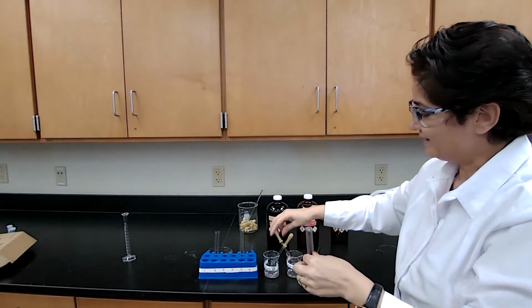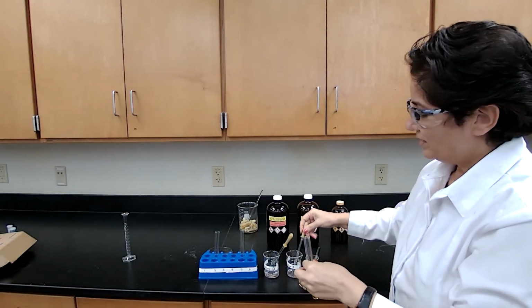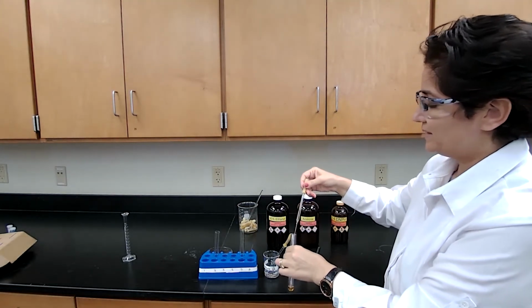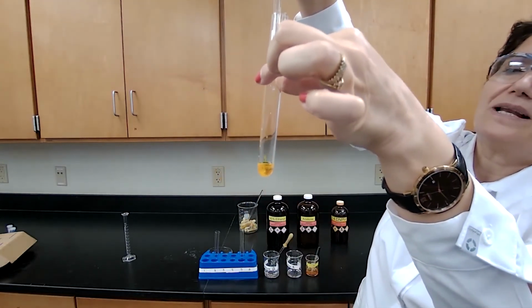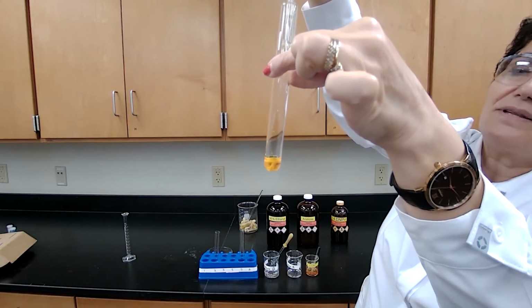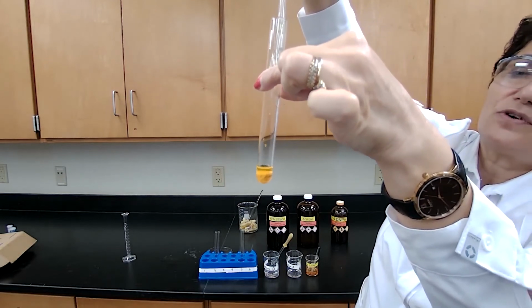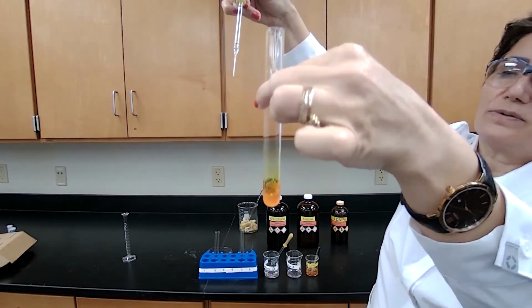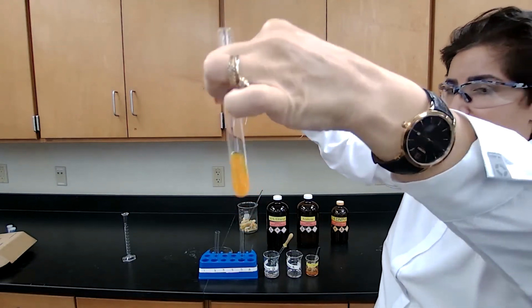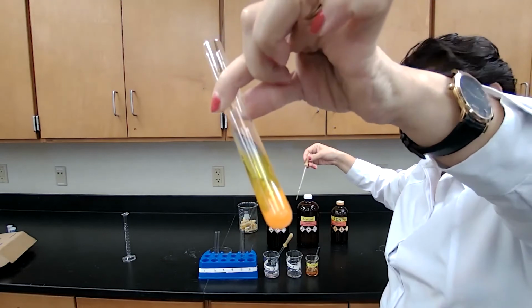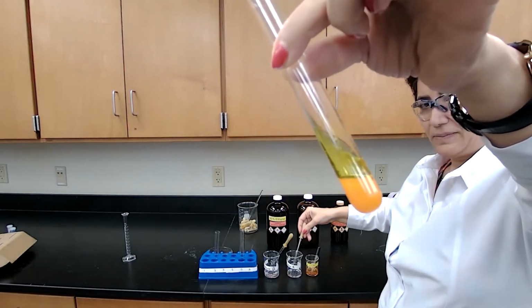But when I add the unknown compound, I want to see if it stays transparent or if it turns cloudy. If it turns cloudy, that would be a positive test for ketone. So in this case, it turned cloudy. I want you to record your observation.